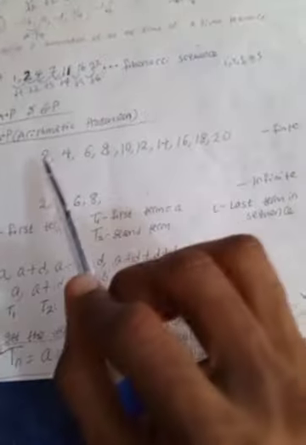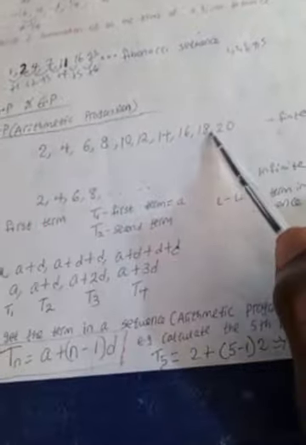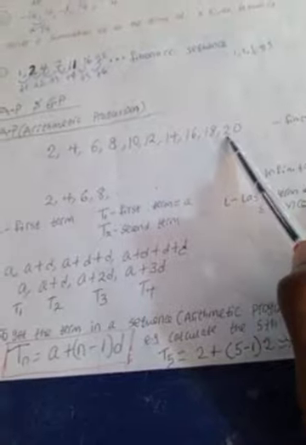So for example, this sequence you're seeing here is finite. Finite means that it has a beginning, the first term is 2, and the end has what? 20. That's the last term. So it's finite, you can count it. But when you have this dot dot dot, you already know that it goes on until you don't know the particular end of it. So it's regarded as what? Infinite. This is finite and this is what? Infinite.